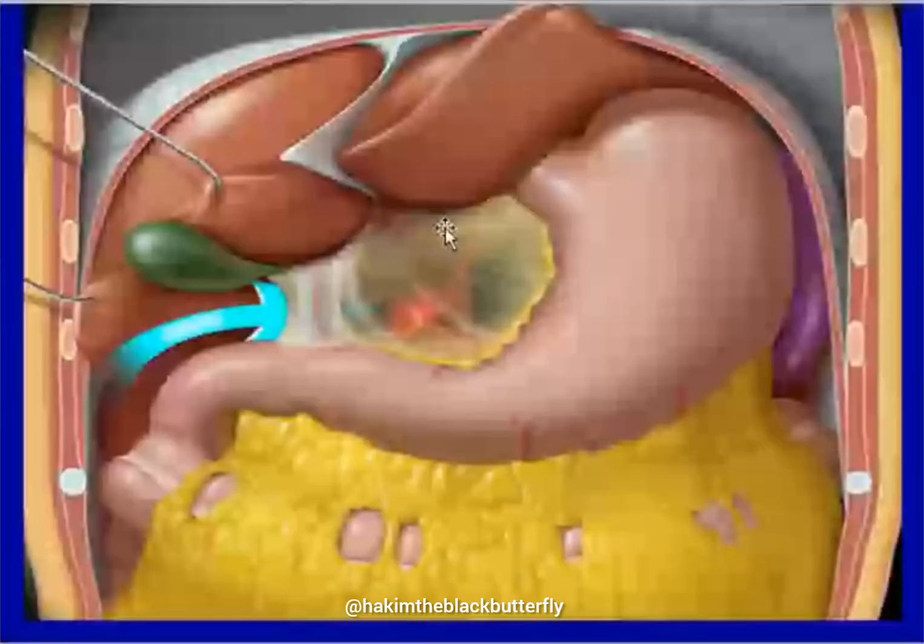So I talked about the lesser omentum, and here we have been focusing on the hepatoduodenal ligament because it's the one which surrounds the structure of the hilum of the liver. Posterior to the hepatoduodenal ligament, there is an opening. You can see that arrow entering a space posterior to the stomach and the lesser omentum.